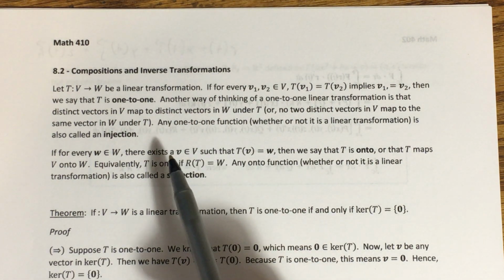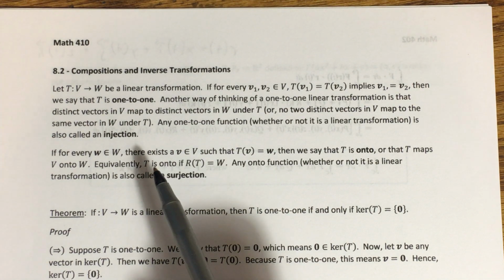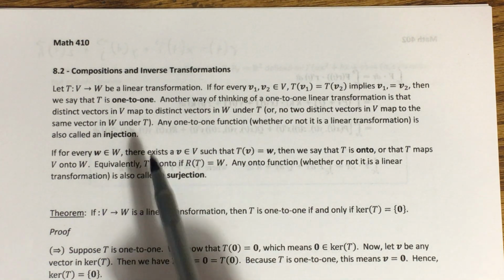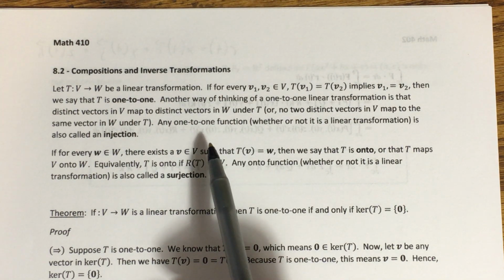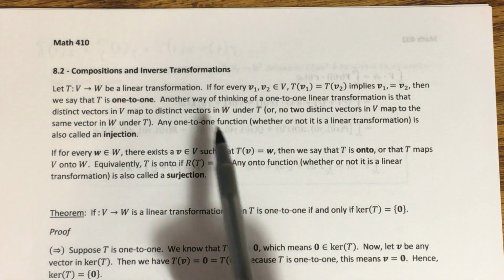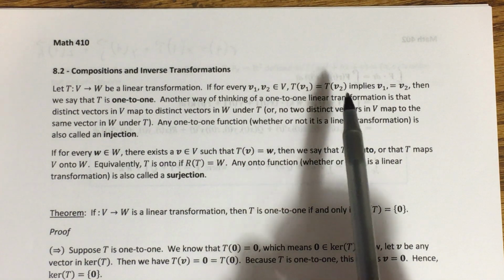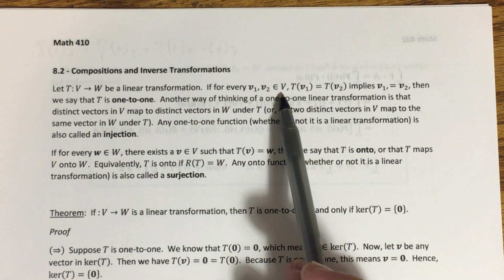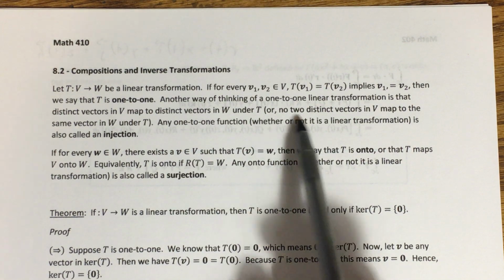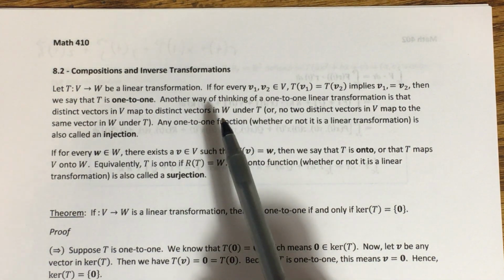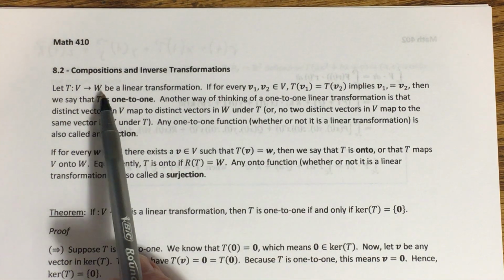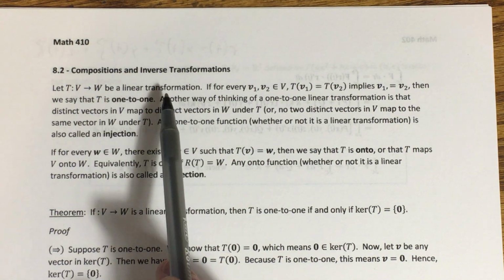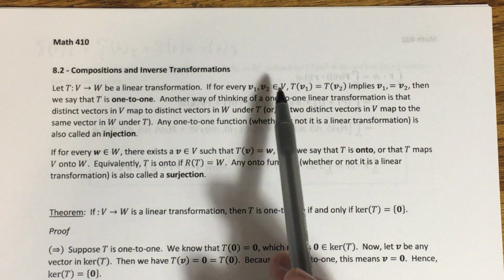Now, if that definition seems a little difficult to wrap your mind around, another way that you can think of it is that distinct vectors in V map to distinct vectors in W. Or another way of saying that is that there's no two different vectors that come from V that have the same image. Okay, so that's what we mean by 1 to 1. Every image in the range of T is the image of only one vector in V.